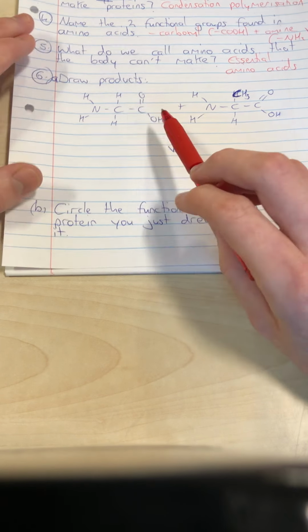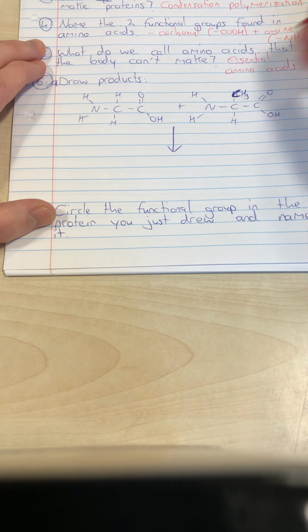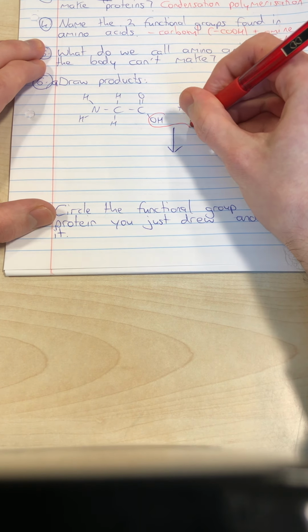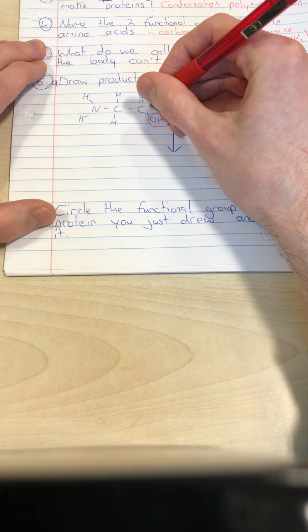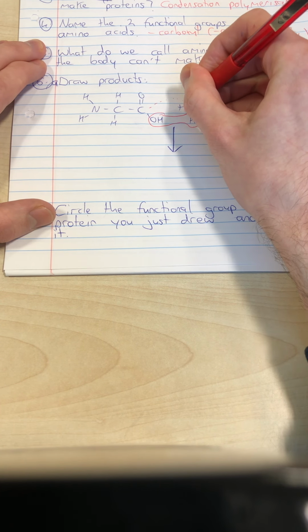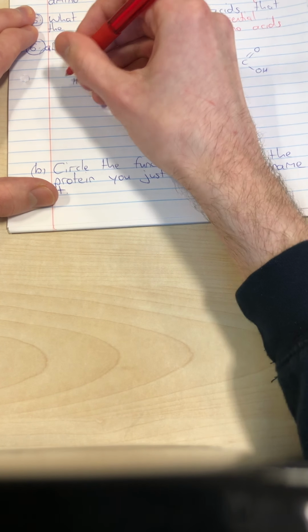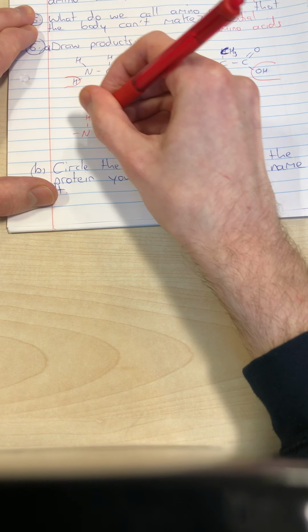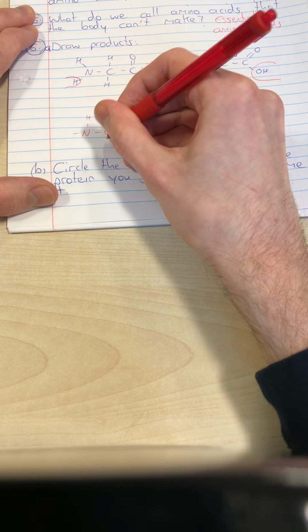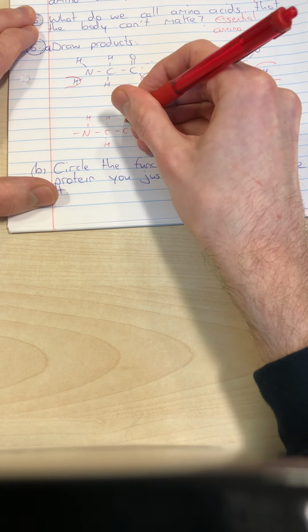Draw the product. So we've got 2 amino acids reacting together. Remember what I said, the OH of the carboxyl reacts with the H of the amine group, and the carbon and nitrogen link together. And what you're left with, obviously, because it's a polymer, those 2 react as well, and what you'd be left with is this molecule here.